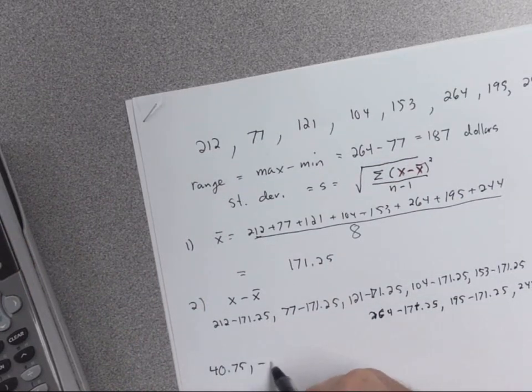This is the only test I'm going to make you do this by hand. What we're going to do next is we'll do it with a calculator just to make sure that we get the right answer.